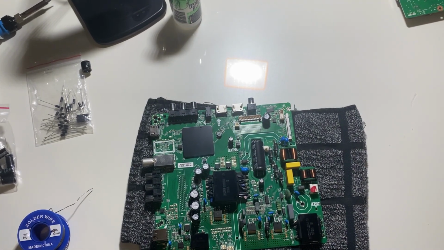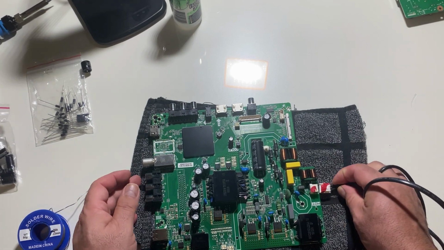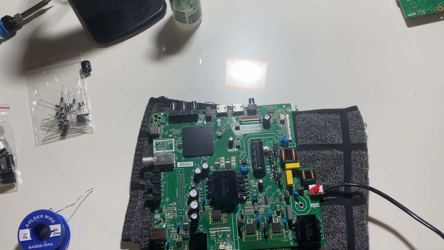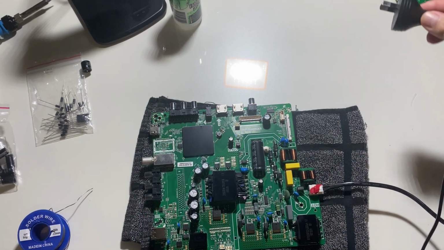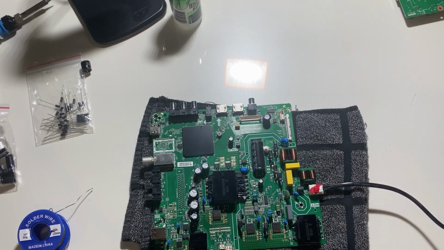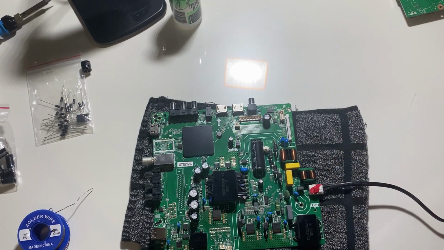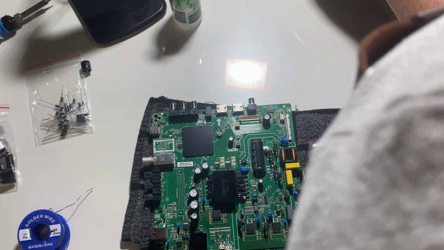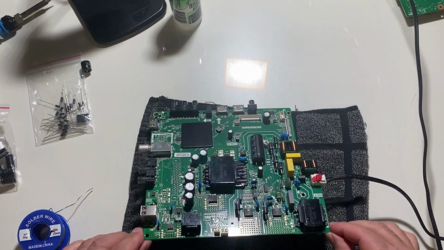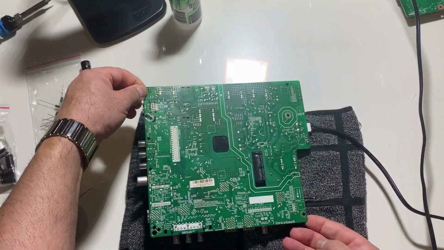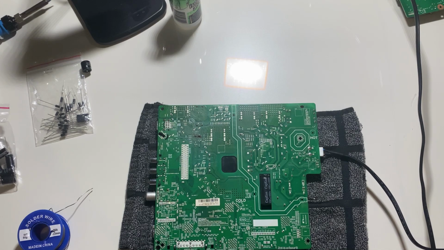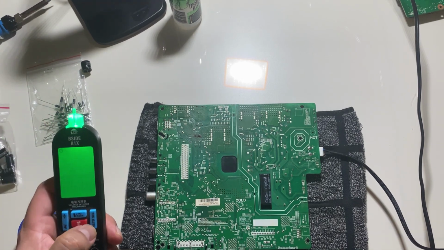Just bring the wire. So let's do some voltage testing.